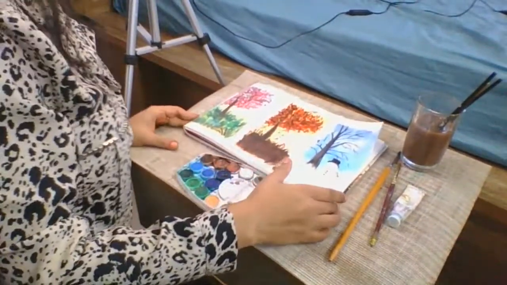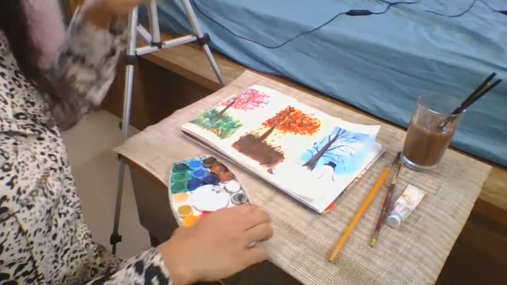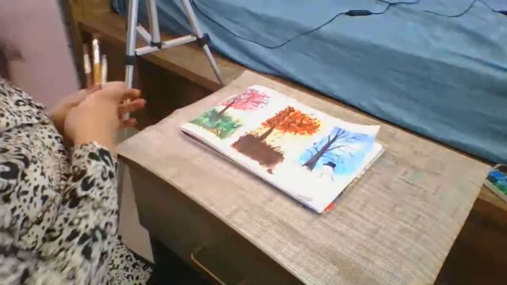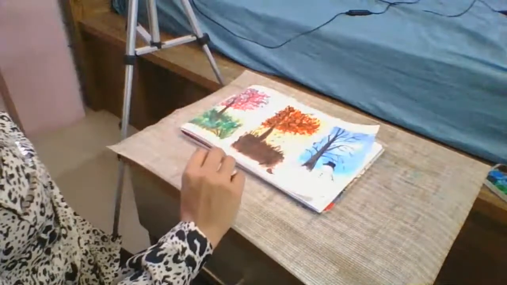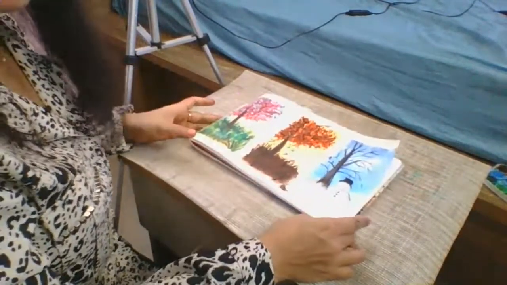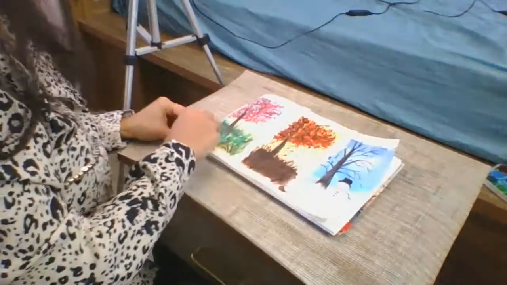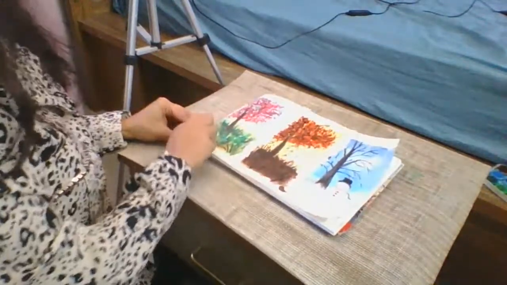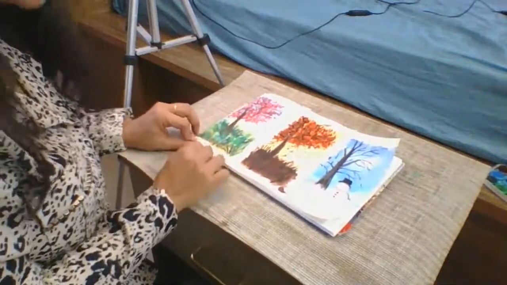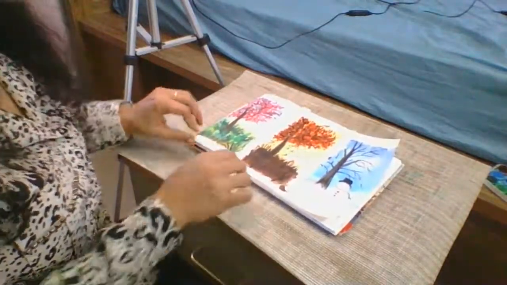So do not worry about the detailed video. I have shot that also, so you'll be getting that too. Before I remove my masking tape, it's always better to clean your desk so that you don't accidentally make that water fall on your artwork. And let's remove gently, take the corners of the masking tape and gently remove it outward.